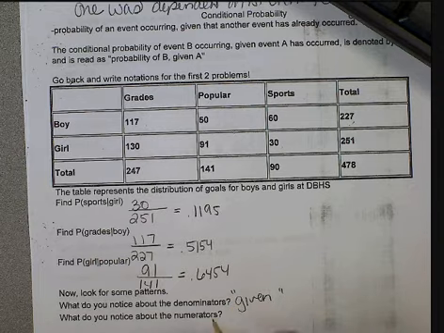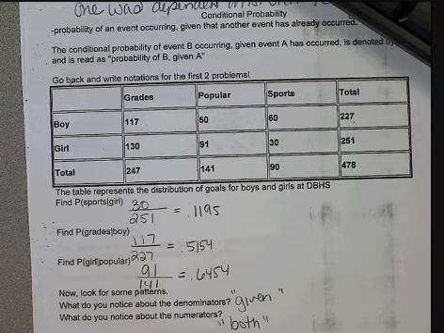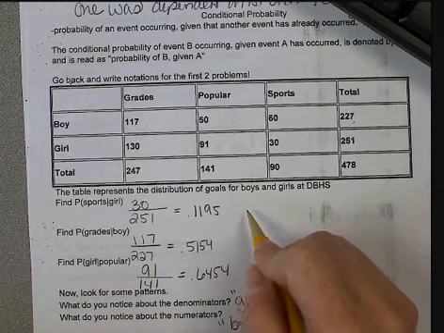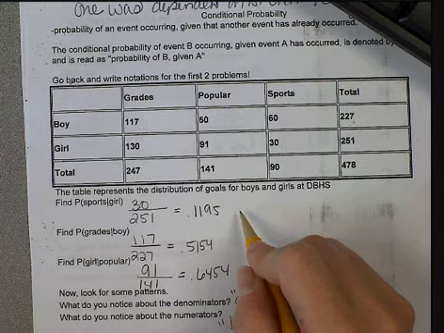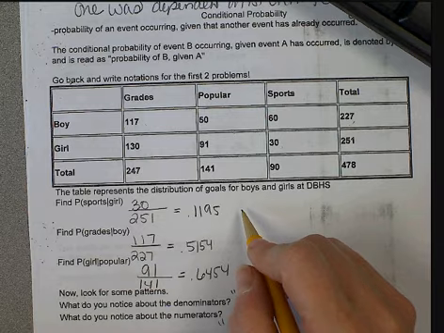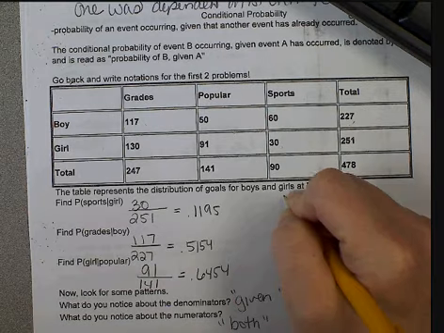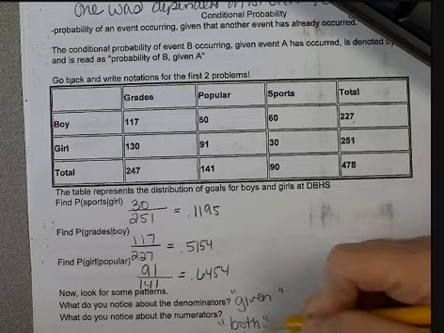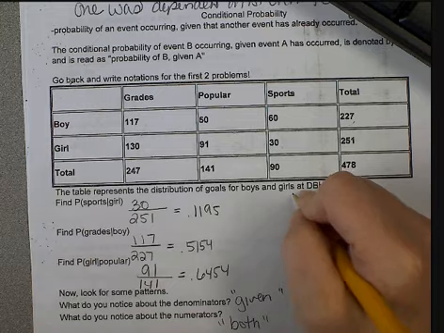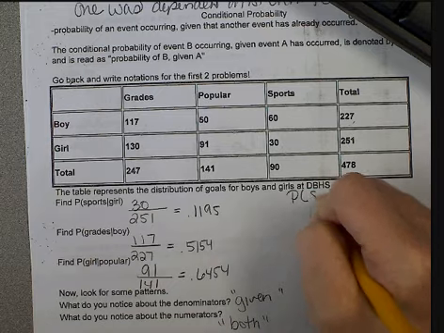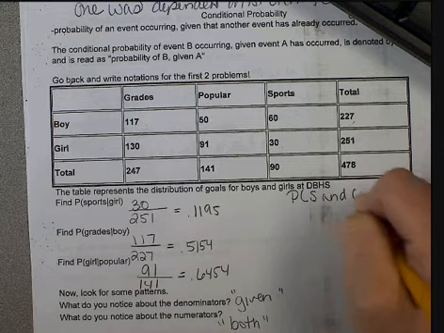So the numerator is your both. So if I go back up to my first probability statement, there's another way I could actually find this. Since my numerator, again, we discovered was both, I could actually find the probability of sports and girl.